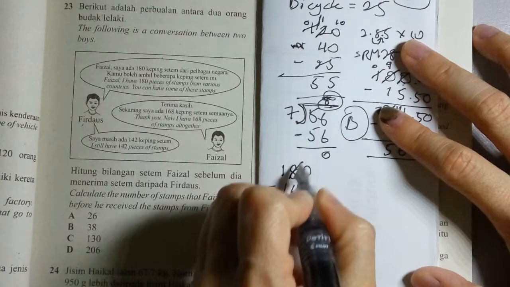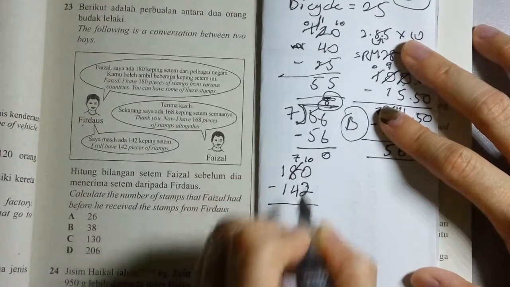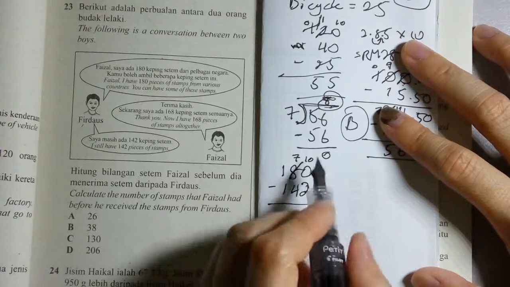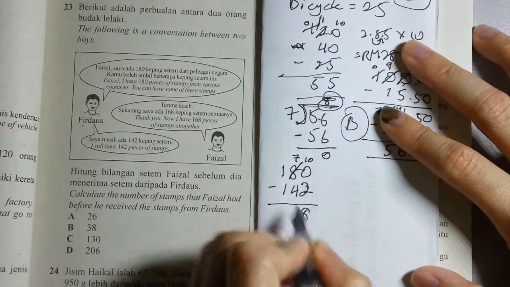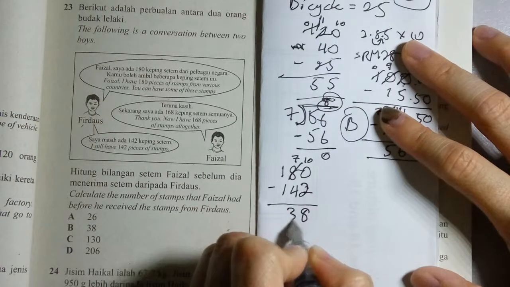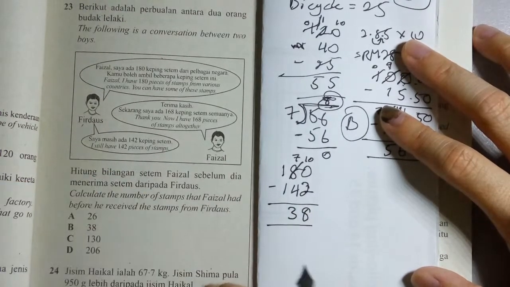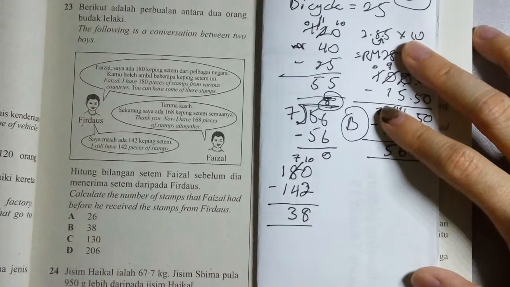So borrow a 1 from this, so it becomes a 10 here. 10 minus 2 is 8. 7 minus 4 is 3. 1 minus 1 is 0. So Firdaus gave 38 stamps to Faisal.